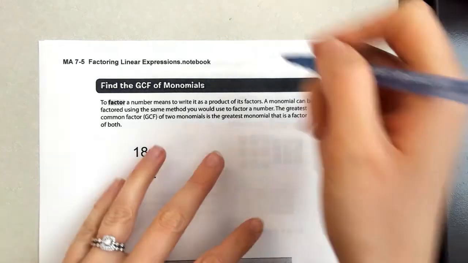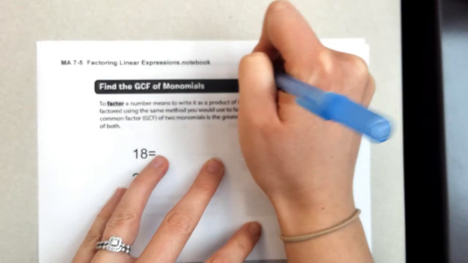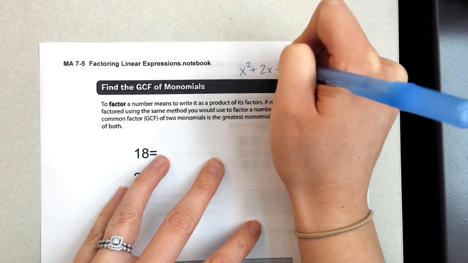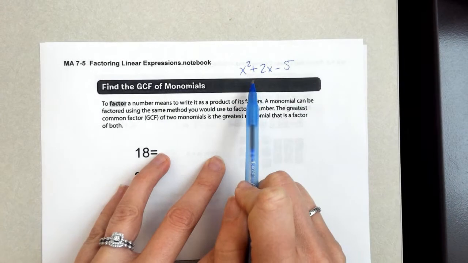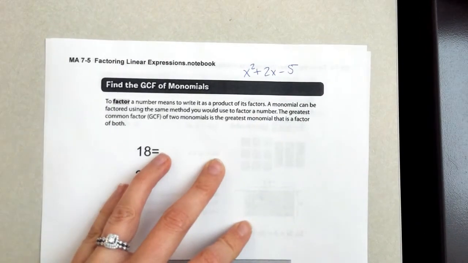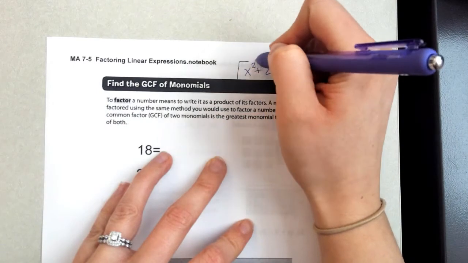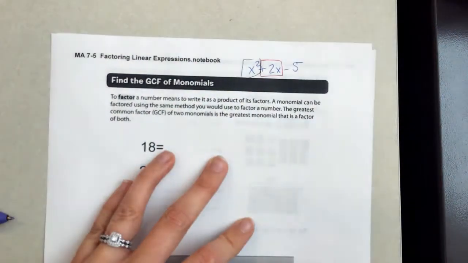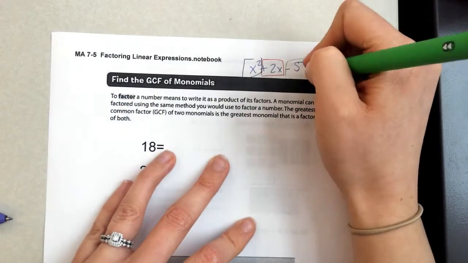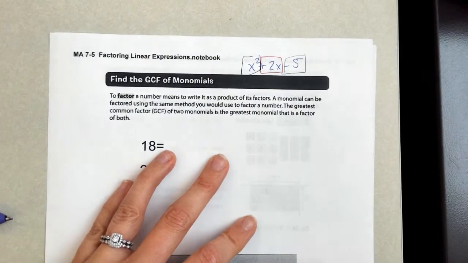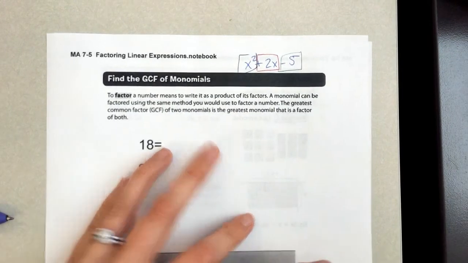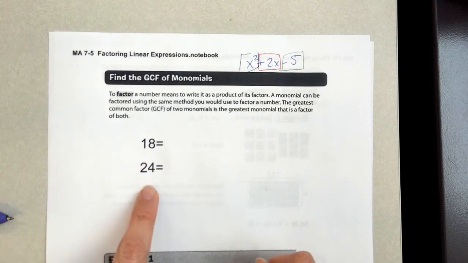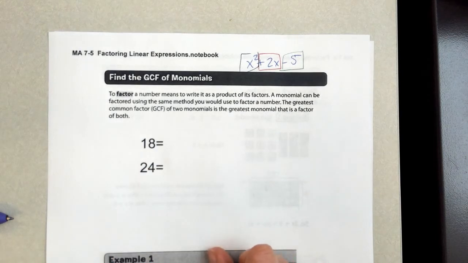Okay? Remember when we have something like this, our terms are separated by signs. So here's a term, here's a term, and here's a term. Okay, so a monomial is just one term. So 18 is a term, 24 is a term. Okay, so a monomial is one. Binomial would mean two terms. Polynomial would mean three or more.